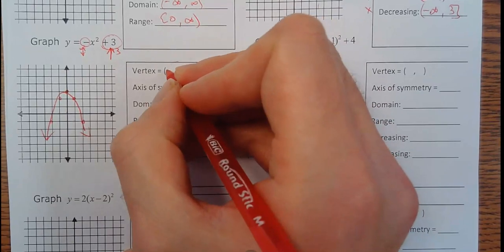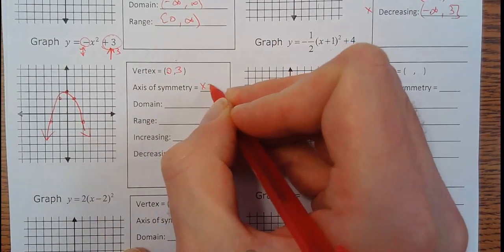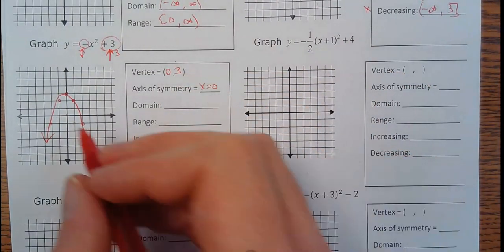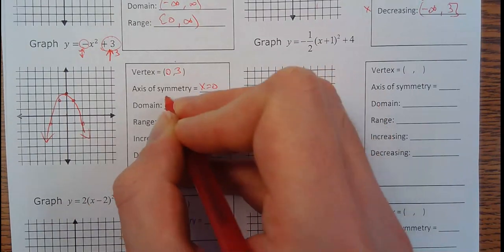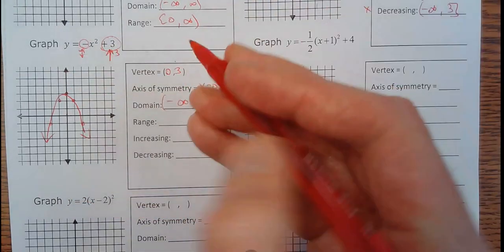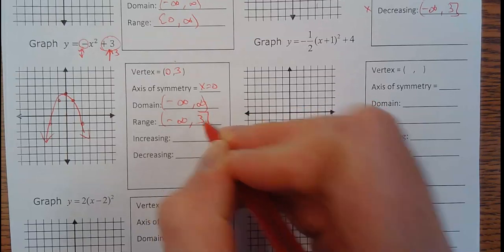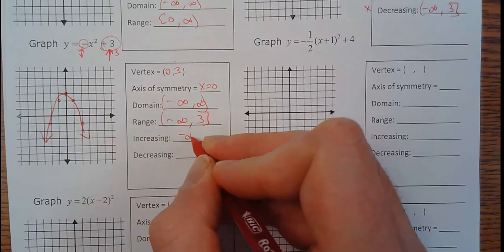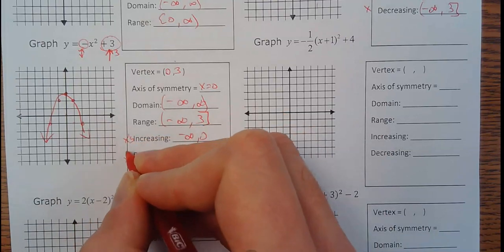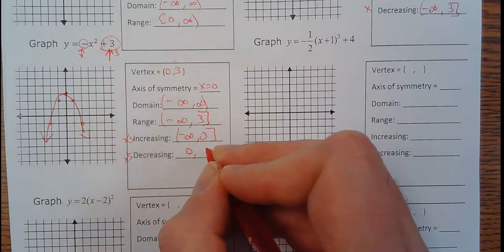The vertex is at 0, 3. The axis of symmetry is x equals 0. The domain on this one would be from negative infinity to infinity. Range would be, again, think up to down, smaller to greater, goes from negative infinity up to 3. It is increasing from negative infinity to 0. Again, these are x values, I'm going to describe the x's. Decreasing from 0 to infinity.